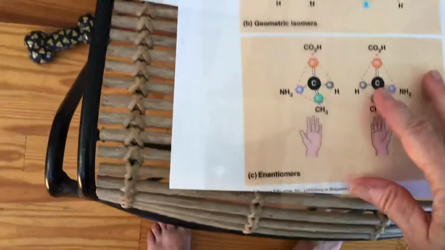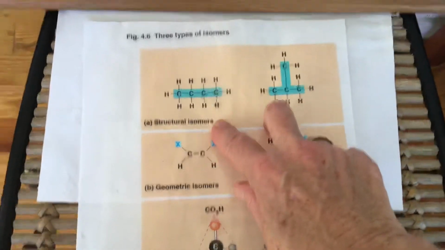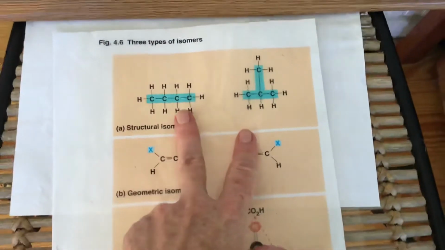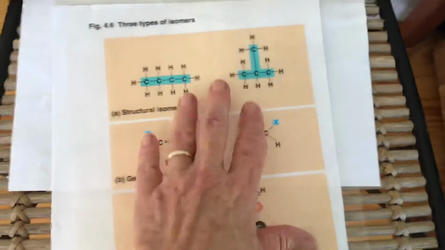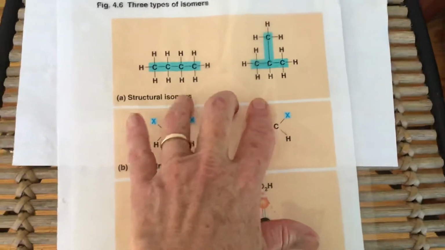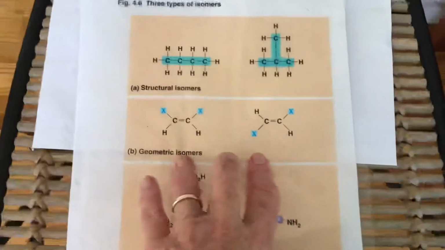Now, the next thing that we want to talk about is something called isomers. Isomers have the same chemical structure, the same chemical formula, but different structures. I said enantiomers, but isomers is what I meant to say. So this is a structural isomer. An isomer is something that has the same chemical formula, but it's arranged differently, in this case structurally, and we talked about branching before. This is a geometric isomer.